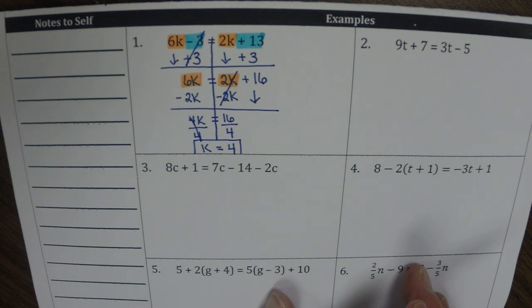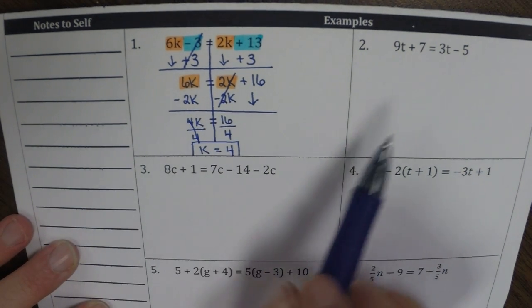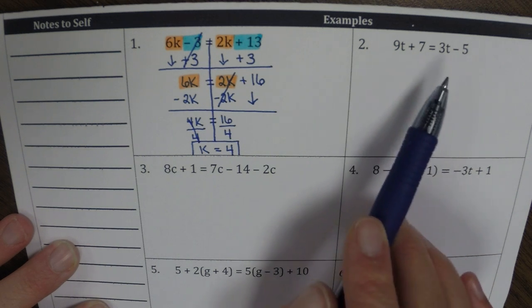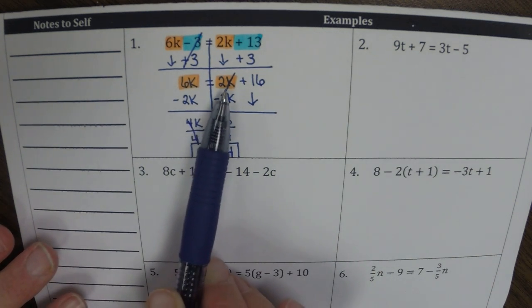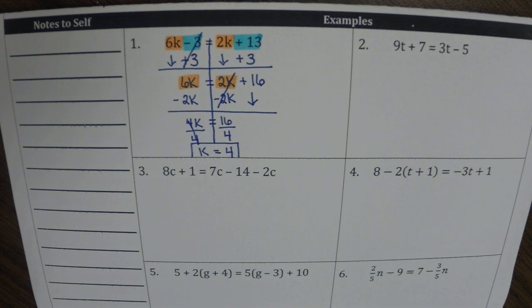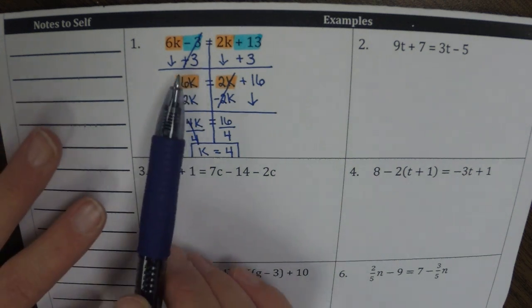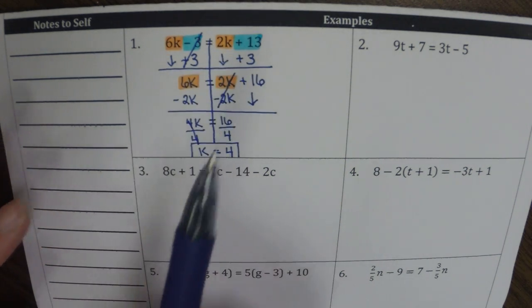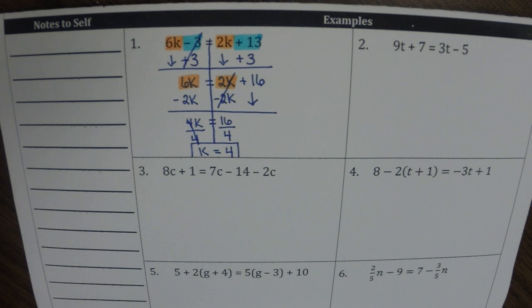Good. So using those steps, I want you to try to do number 2 on your own. Again, if you want to start by moving the variables first, you can. You don't have to start with the numbers, and sometimes moving the variables first is easier.